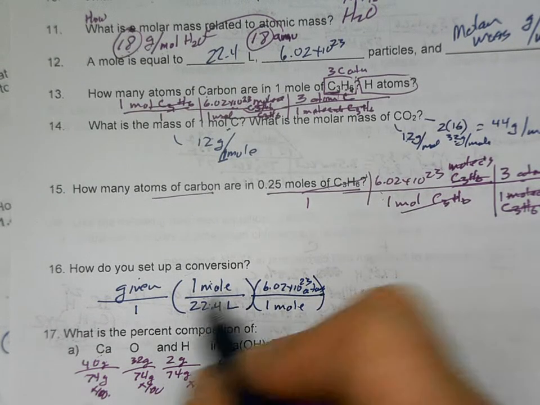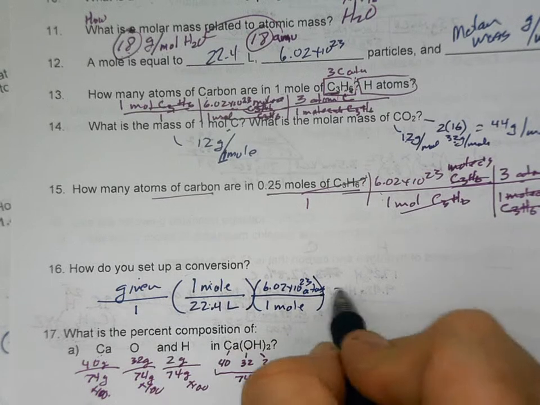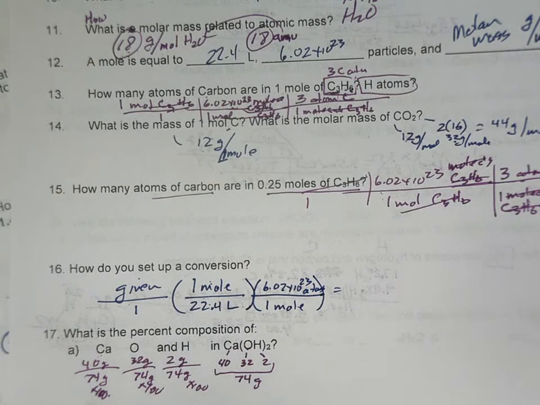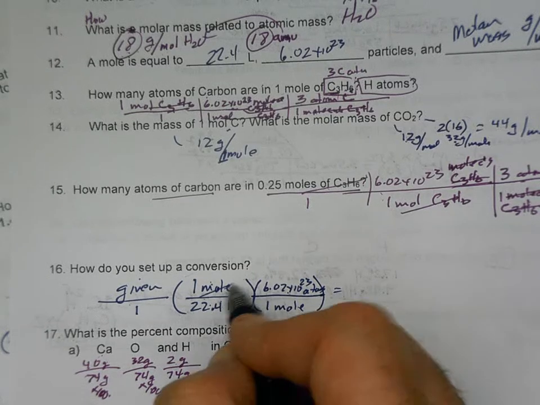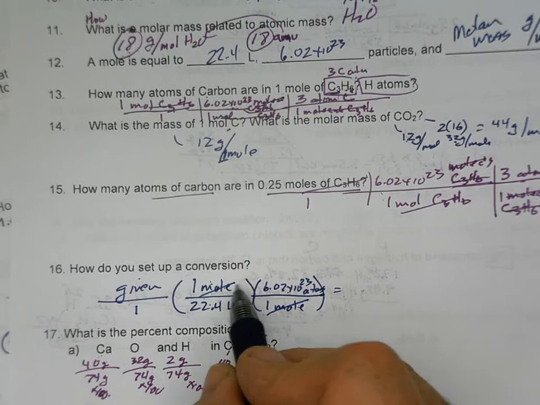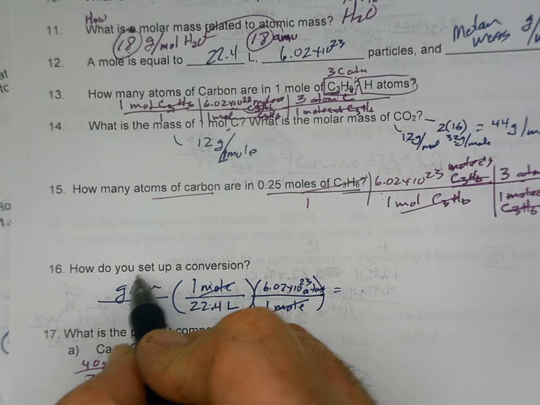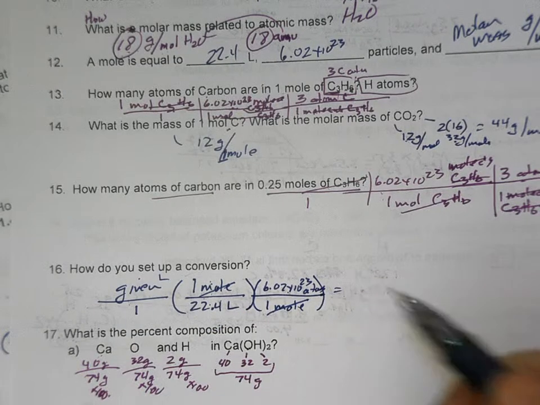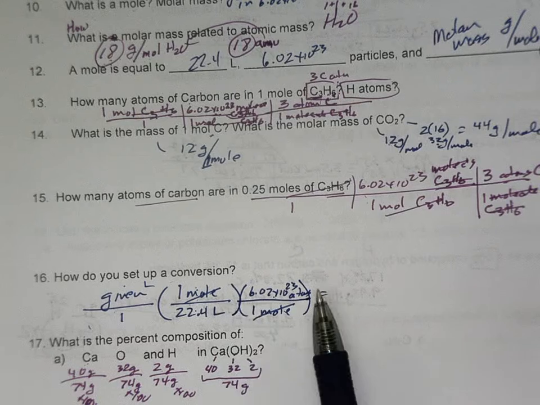Okay, so we've got these. So you've got the given over 1 times 1 or more conversion factors. And you know you've got your conversion factors set up right if you can cancel these off. Since this is liters, our given must be some number of liters there. So that's how you set up a conversion. The given over 1, multiplied by the appropriate conversion factors.